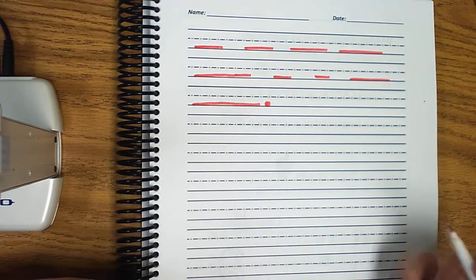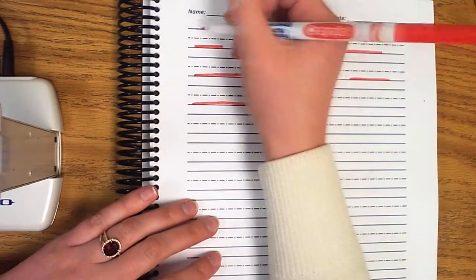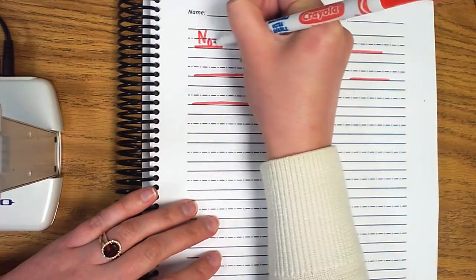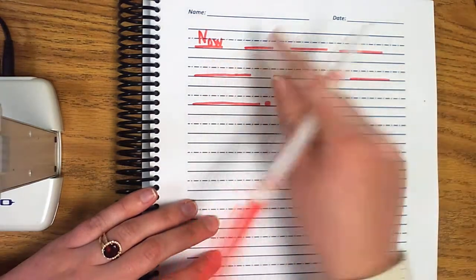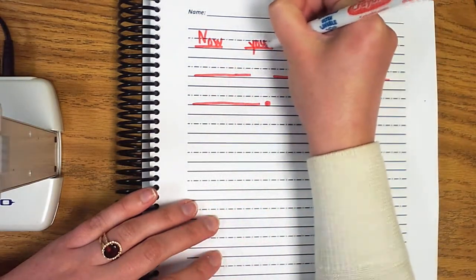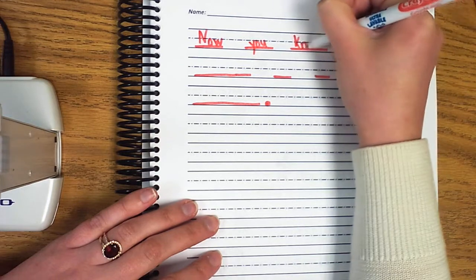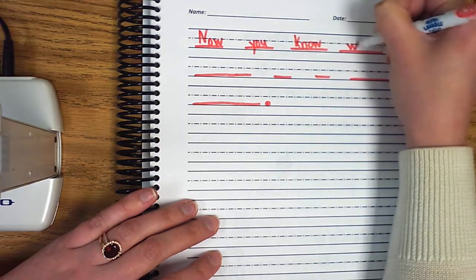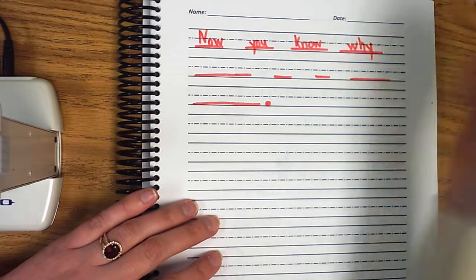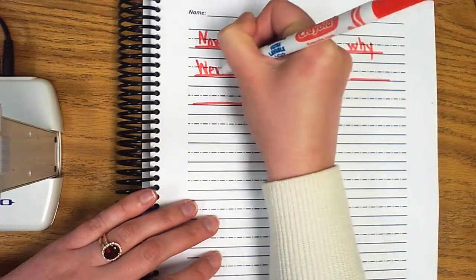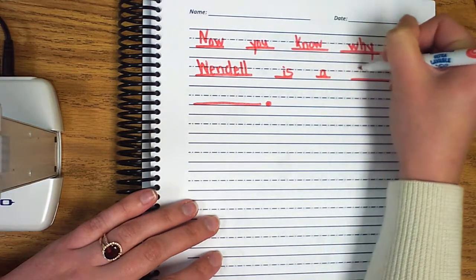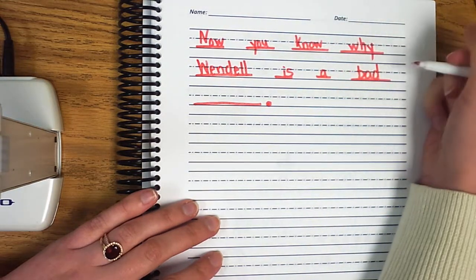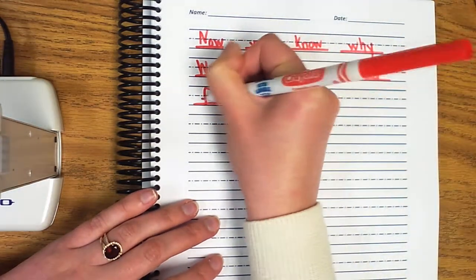You're just stating your opinion all over again. Now, and you already know some of these words, friends, because you've been writing them 100,000 times with these informative paragraphs. Now you know why, because we gave them a reason and example, Wendell is a bad, crummy, selfish, bossy friend.